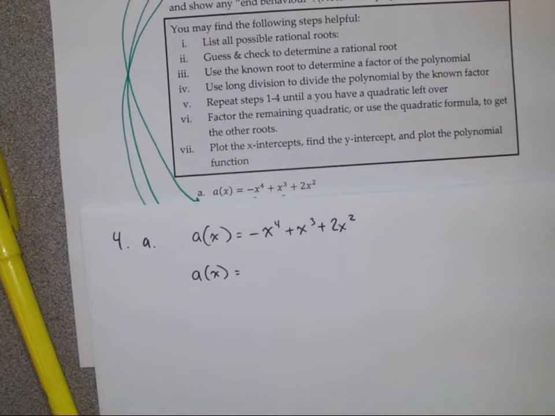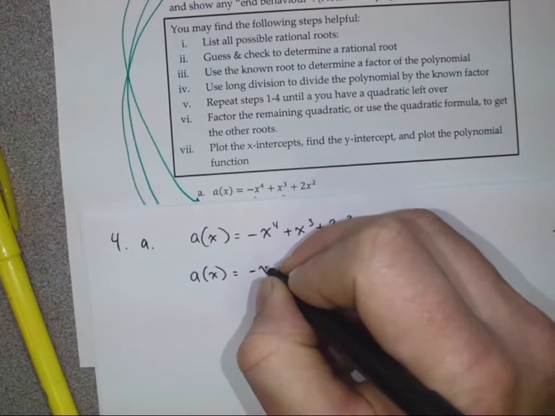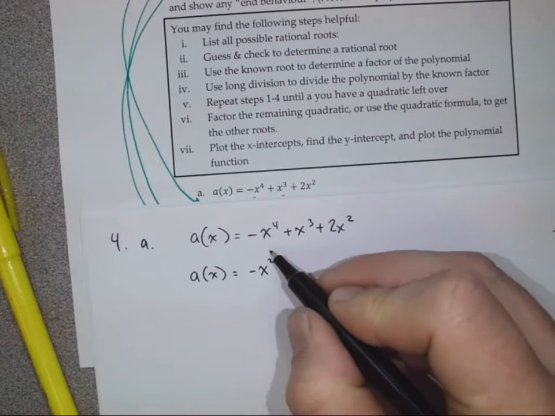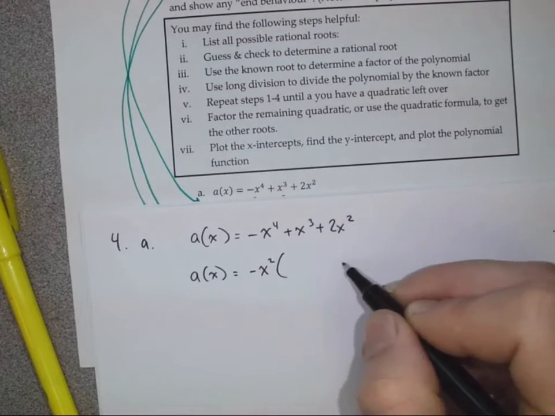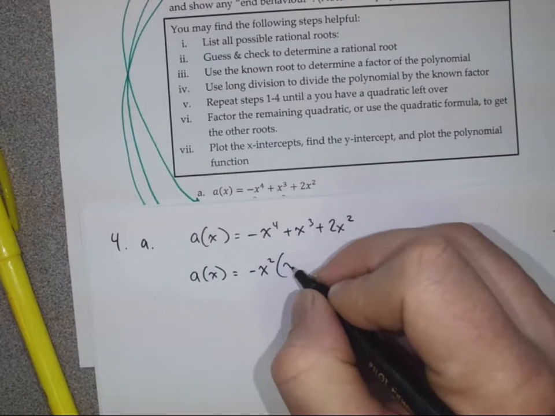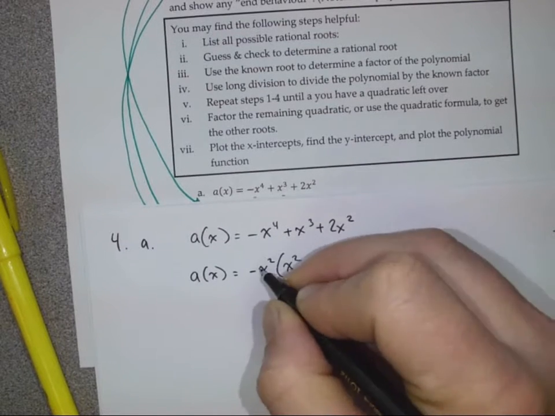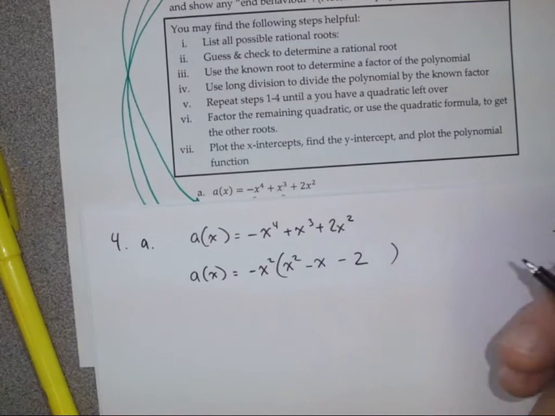Let me just make sure this thing isn't frozen. It's not frozen. Okay. So I'm going to factor out a negative x squared. I can say negative x squared multiplies into all 3 of those terms. And that leaves me with an x squared here, and a negative x, and a -2.